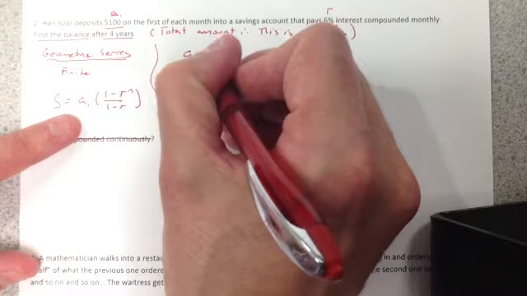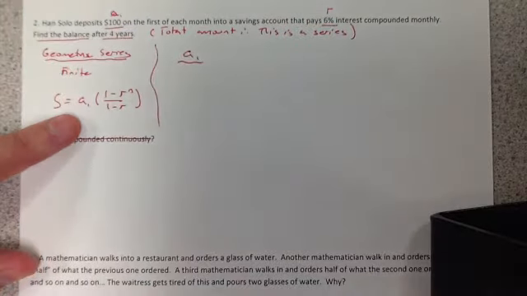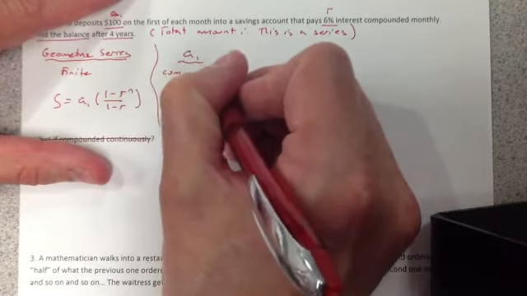So let's think about what we need. First, we need a sub 1. Well, how do we get a sub 1? Well, the first amount is the first time we compound it. So that's after the first month. So this is our compound interest formula. This is our compound problem.